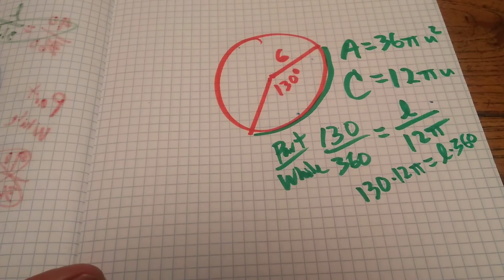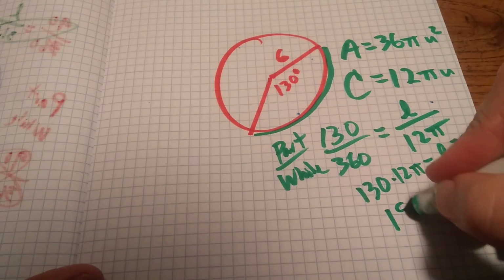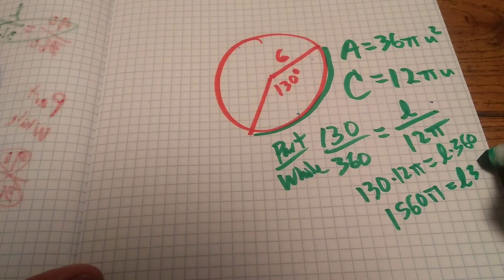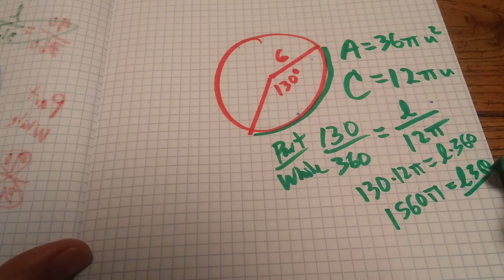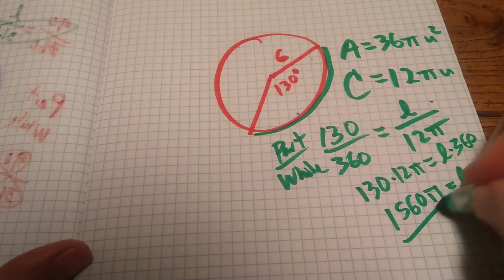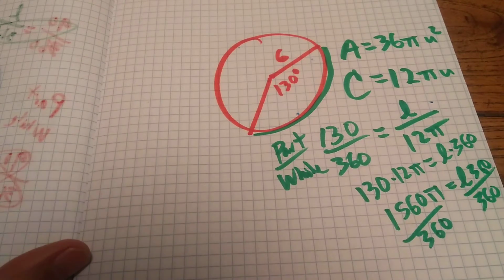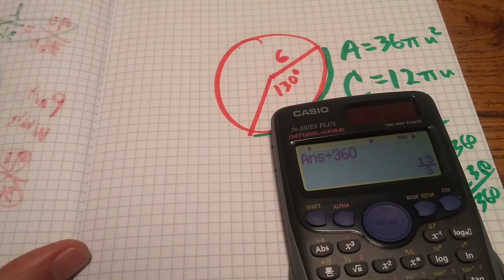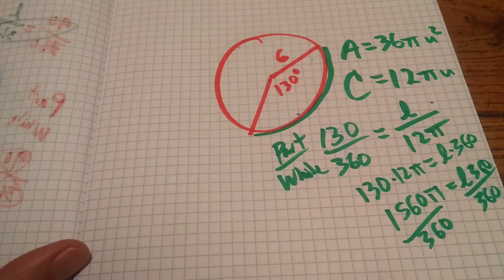When I do 130 times 12, it's going to be 1560 pi equals L times 360. Then I'm going to divide both sides by 360, and I get 13/3 because my calculator is super nice and reduces for me. If I wasn't able to do that, I might have to reduce this manually myself.